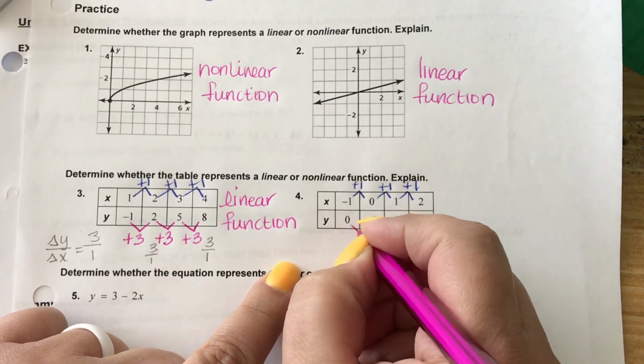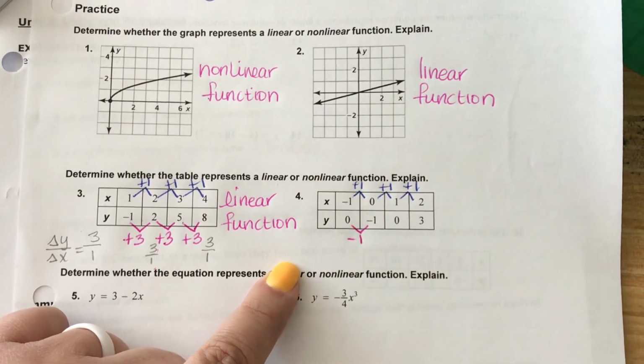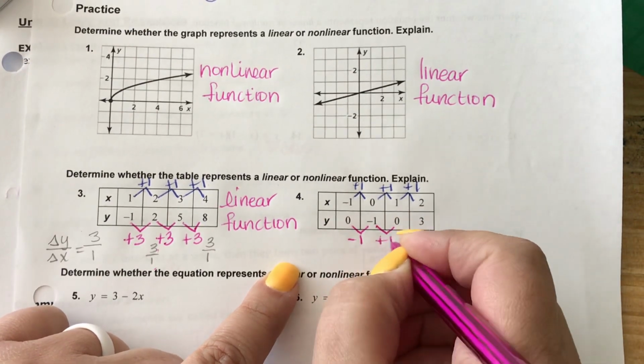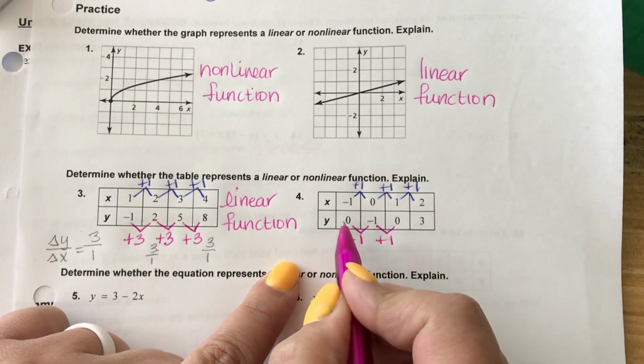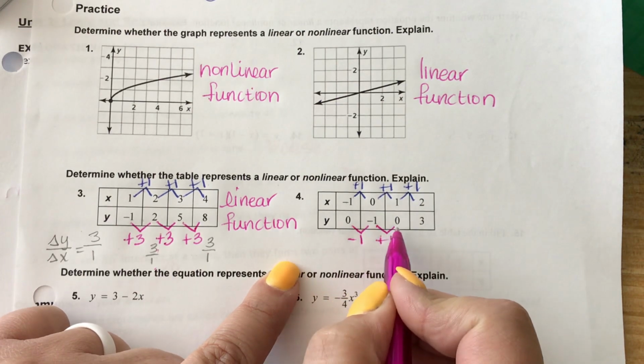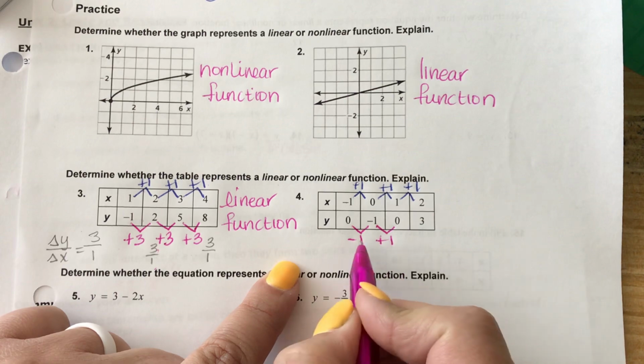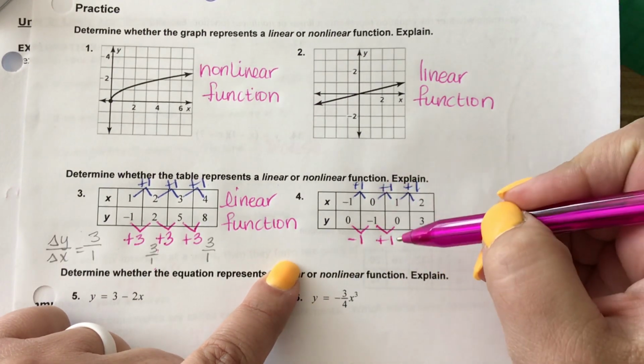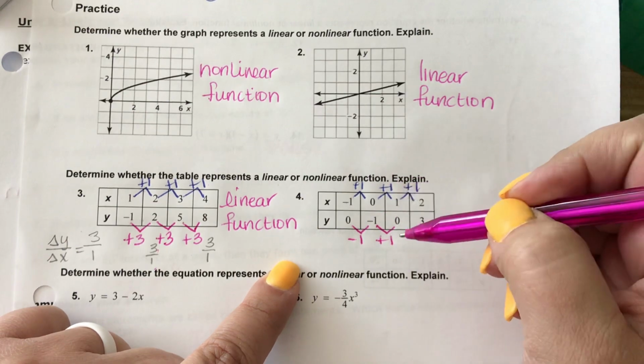From 0 to -1, that actually decreased by 1 unit. Okay, it went down by 1. And then from -1 to 0, it actually increased again. So it went down and then it went up. That right there is our deal breaker. Okay, so when I compare that -1/1 to +1/1, I don't get the same ratio.